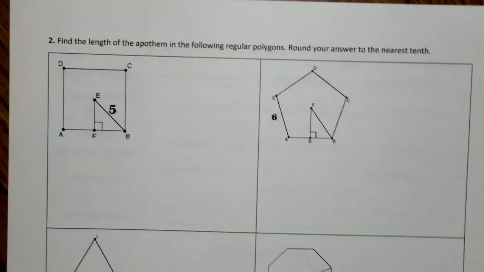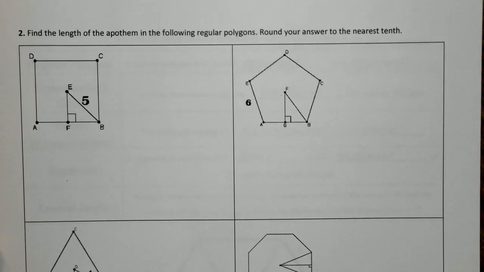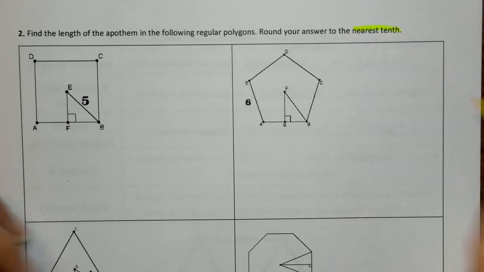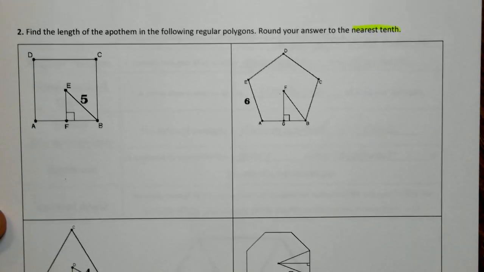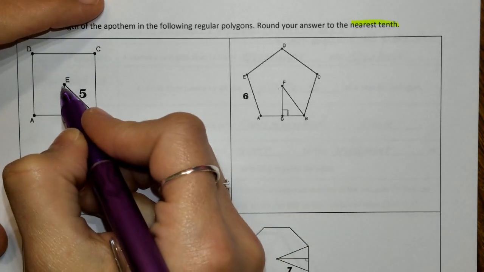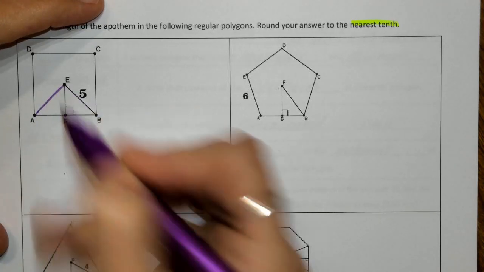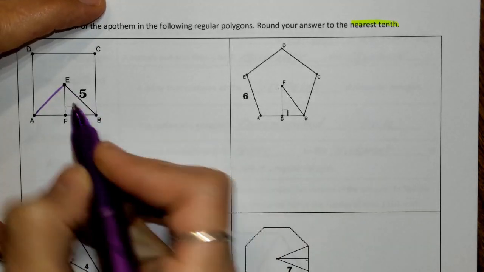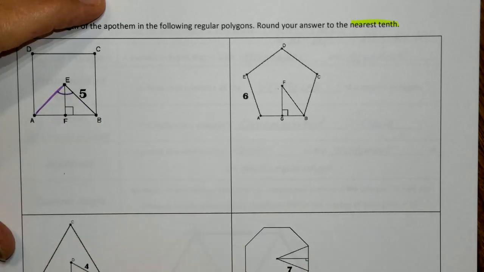While finding the length of the apothems, we're going to round our answers to the nearest tenth. Okay, so starting off with the first problem, we need to talk about the steps. There are 3 different steps. The first one, you always need to find your central angle first. What ends up happening here is we don't have a central angle because it's formed by 2 consecutive radii. So we're going to go ahead and draw in segment AE so that now we have a central angle. The central angle is this entire length.